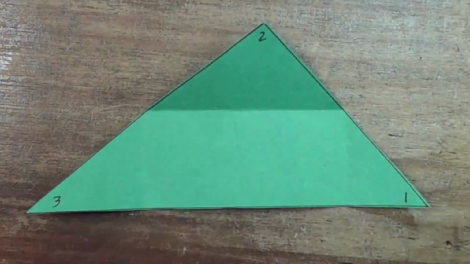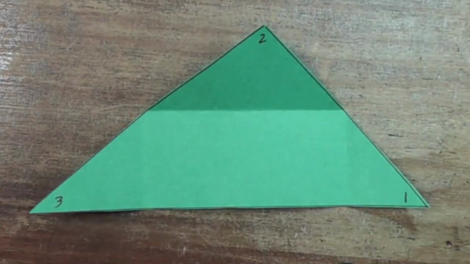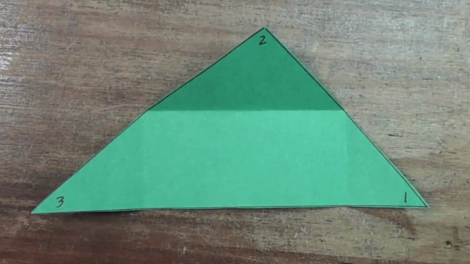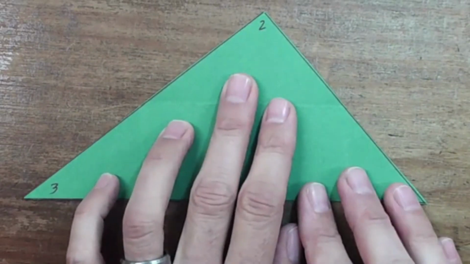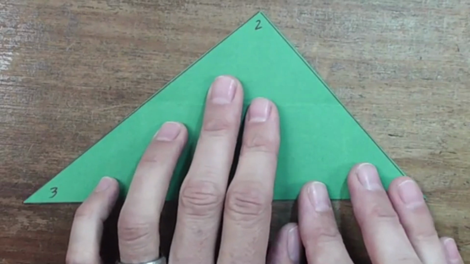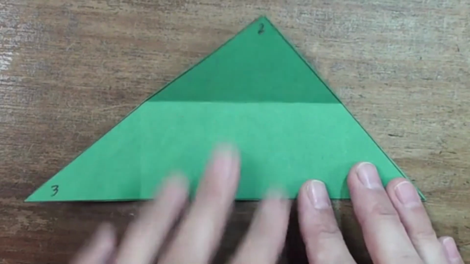Throughout the year, we talked about a linear pair. When two angles are added together on a line, it makes 180 degrees. Well, this works for any number of angles. If you put them together and make a line, they will add up to 180 degrees. So in fact, you can fold a triangle so that the angles will make a line, and that's what I'm going to do right here.